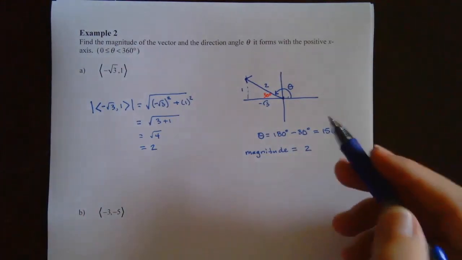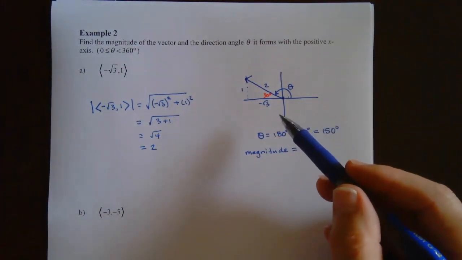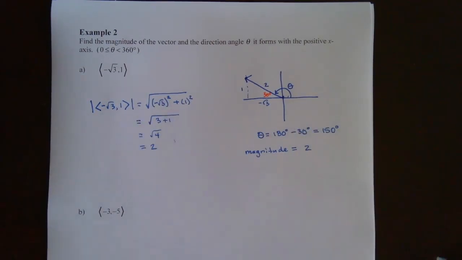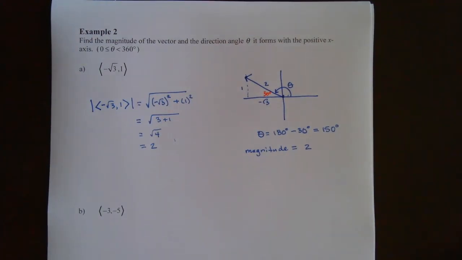But again, if you just recognize it, if it's one of these special right triangles, by all means, go for it. You don't have to go through all this. It's just that you're not always going to be able to recognize it. All right, so like the next problem, let me slide up to part B.